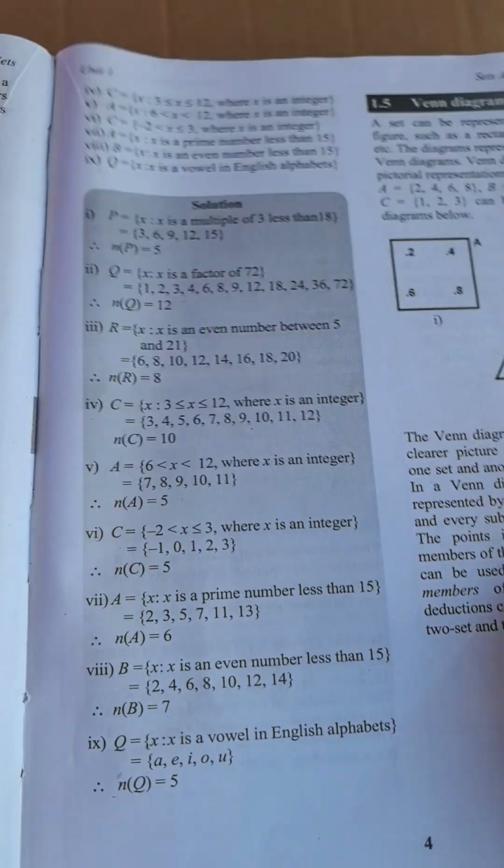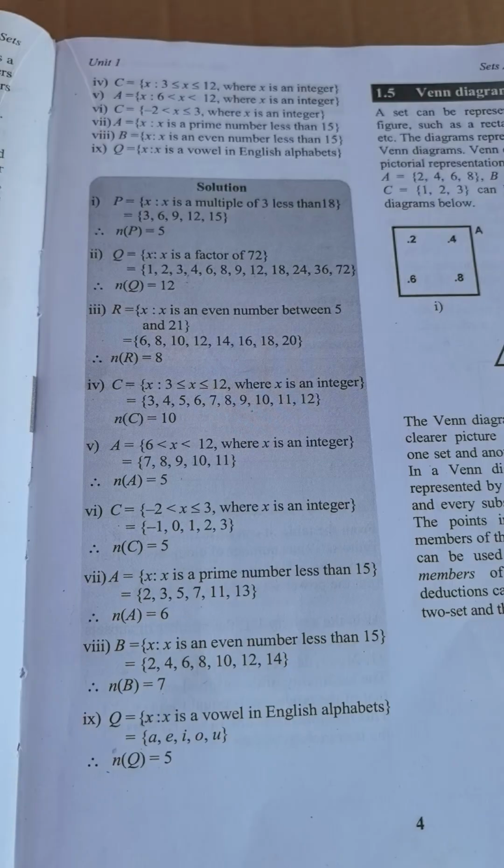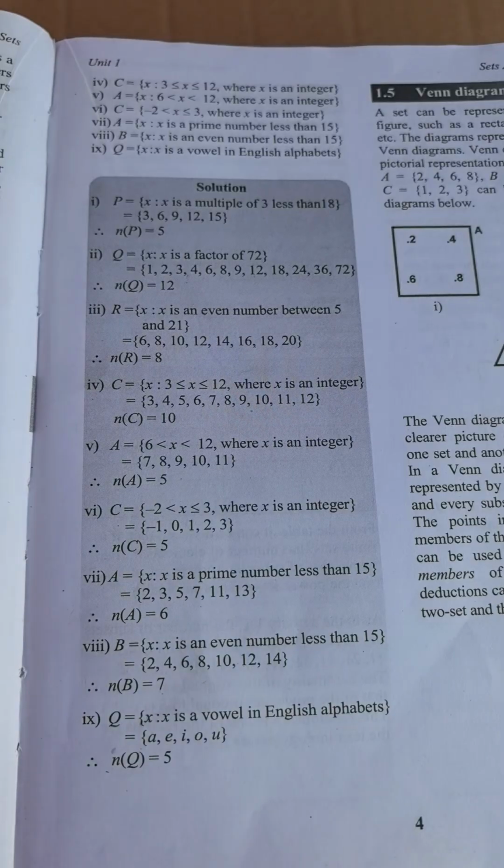So now let's see, we have the solution here, and I'm going to explain them. Here, X is a multiple of 3 less than 18. We have dealt with this, so I'm sure you know what multiples are. Multiples of a number are the product side, or the right side, of a particular times table. So multiples of 3 means the times table of 3, and taking note of the fact that the number should be less than 18.